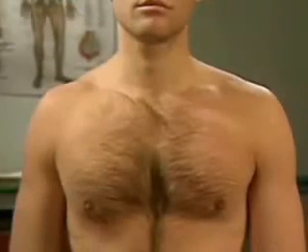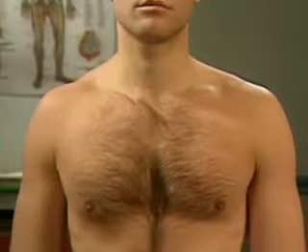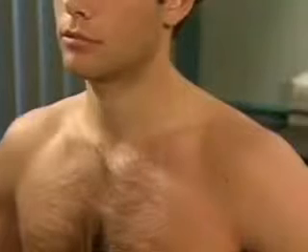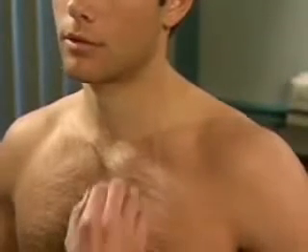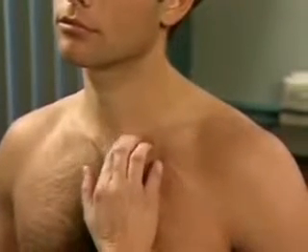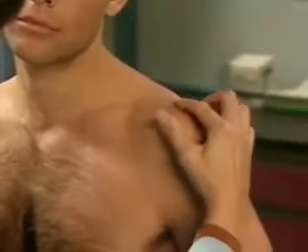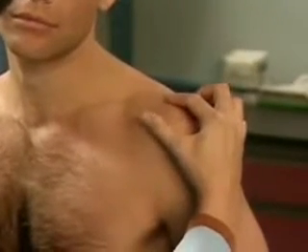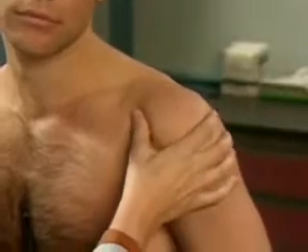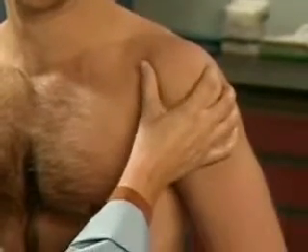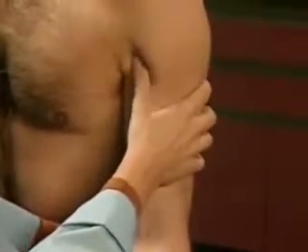Then inspect the anterior shoulders and shoulder girdles for symmetry, noting any atrophy, swelling, or deformity. Now let's check the joints of your shoulder. Palpate for tenderness at the sternoclavicular joint, the acromioclavicular joint, the subacromial area, and the long head of the biceps tendon.